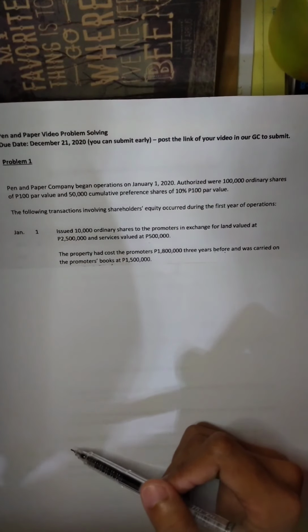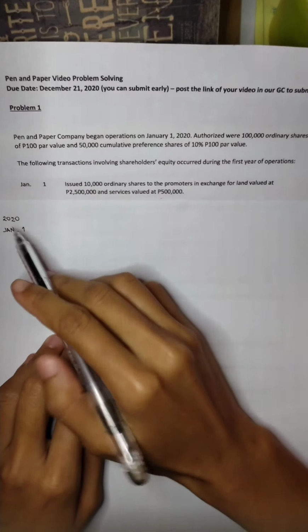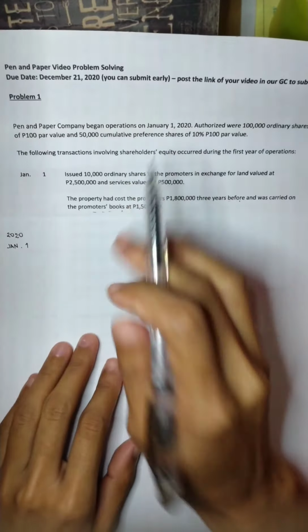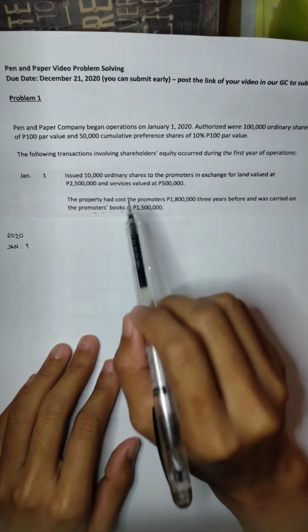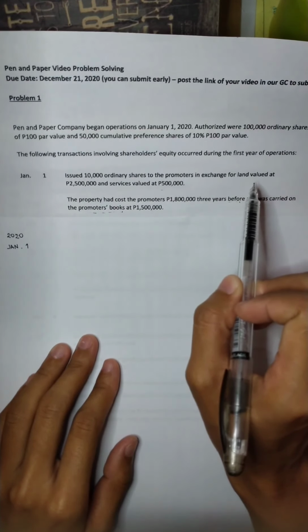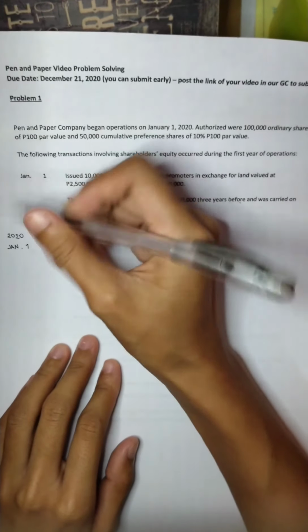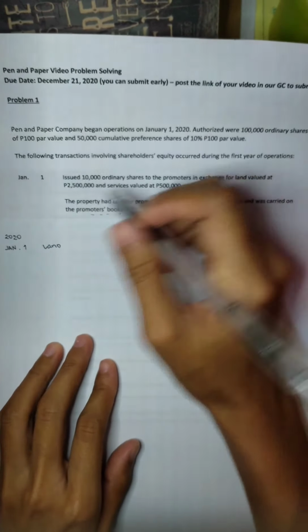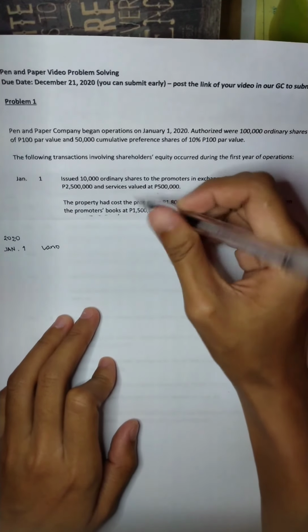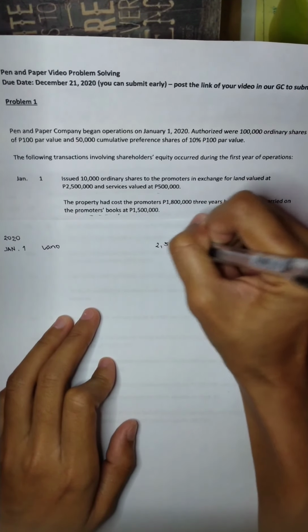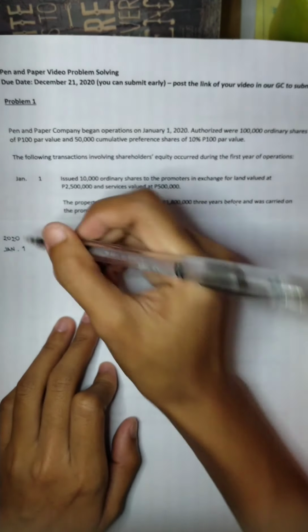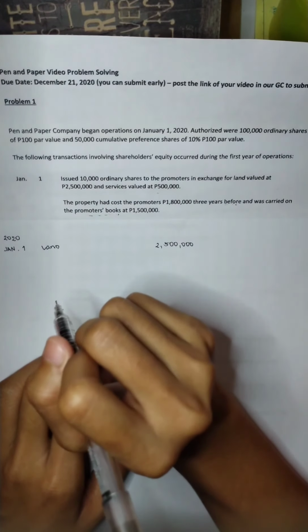So, what will be the journal entry? Sinulat ko na to para medyo mabilis tayo. So, ano yung magiging entry natin? What will be the first entry? First is the land and services. We will debit land for the amounting of 2,500,000. Next, services. Services ba yun dapat kong ilagay?